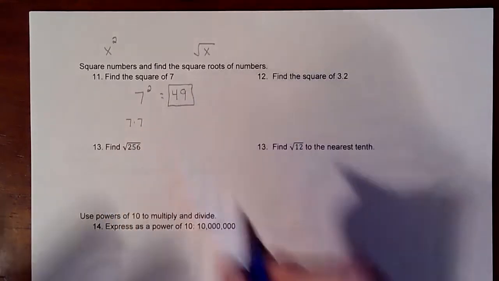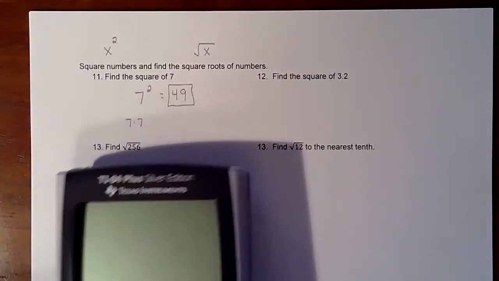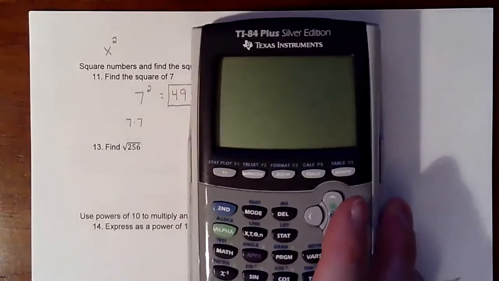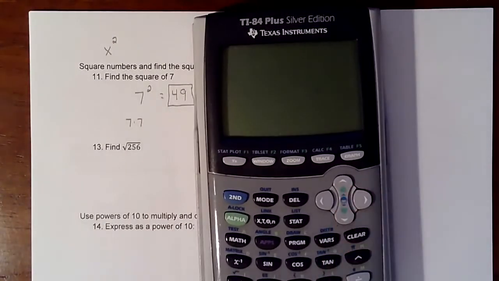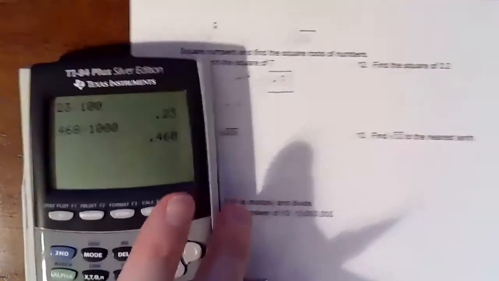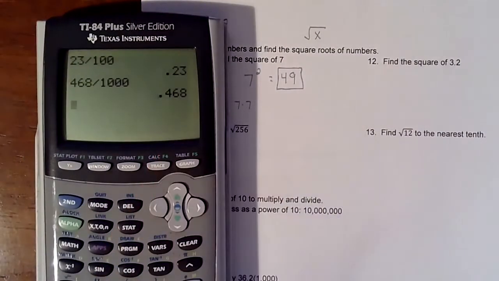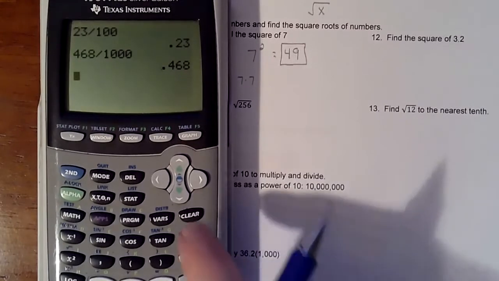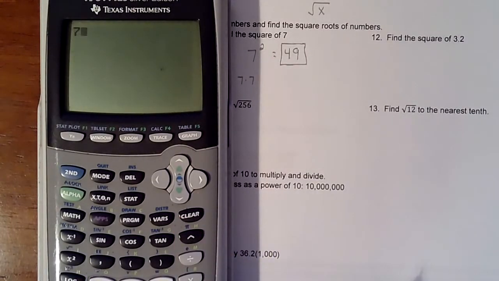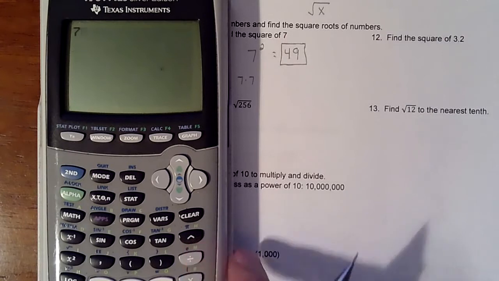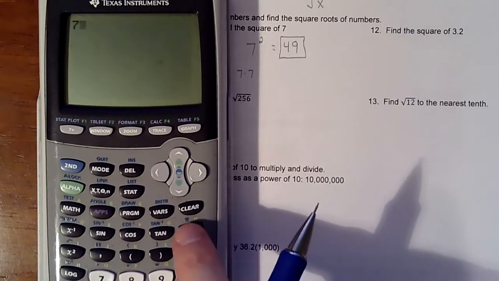Calculator-wise, just to make sure you're familiar with how to put that into a calculator, there are 2 ways to do 7 squared. We take 7, and then this button right here is the exponent button.